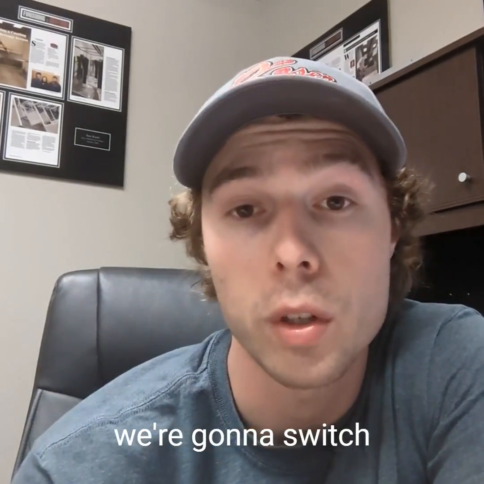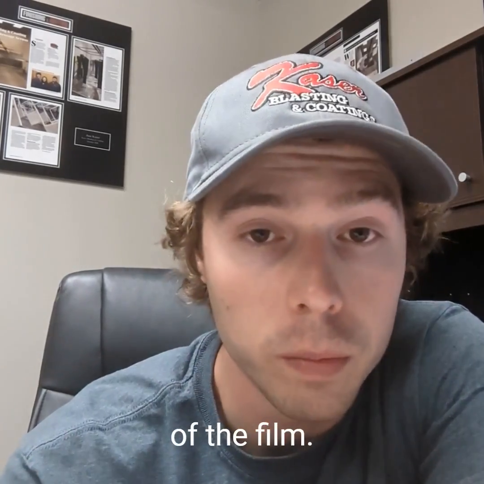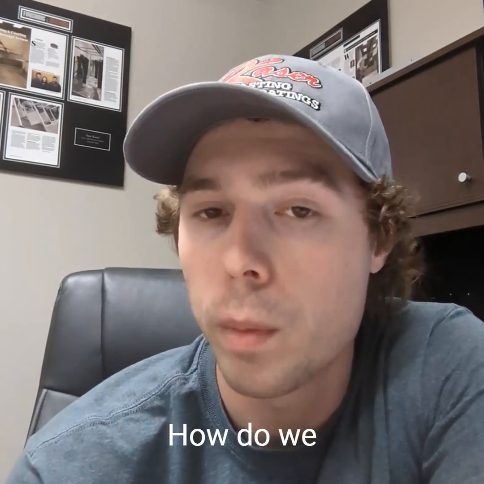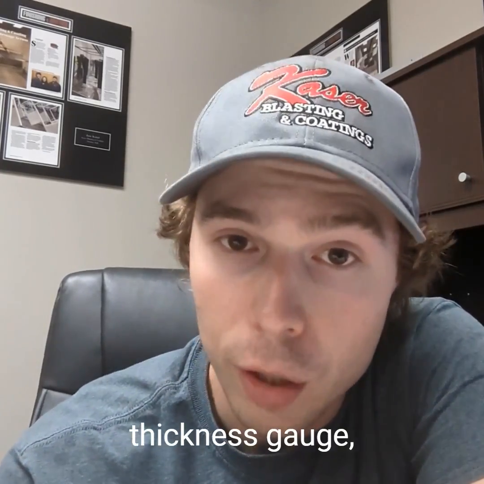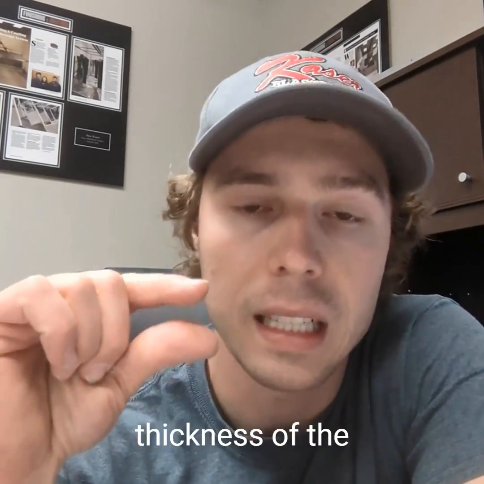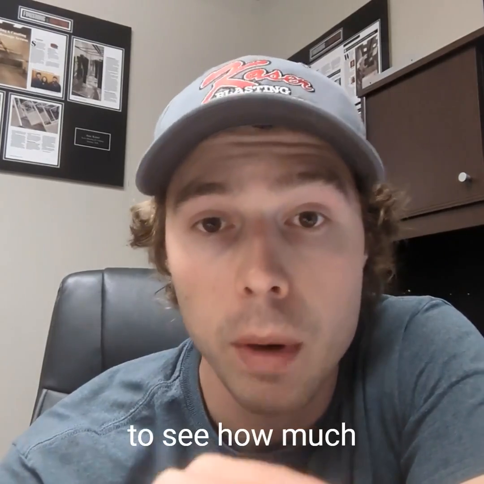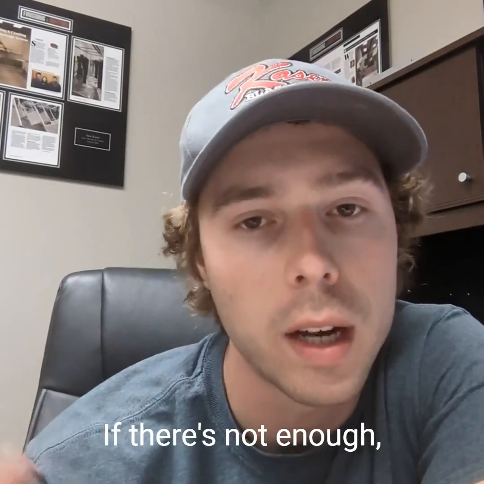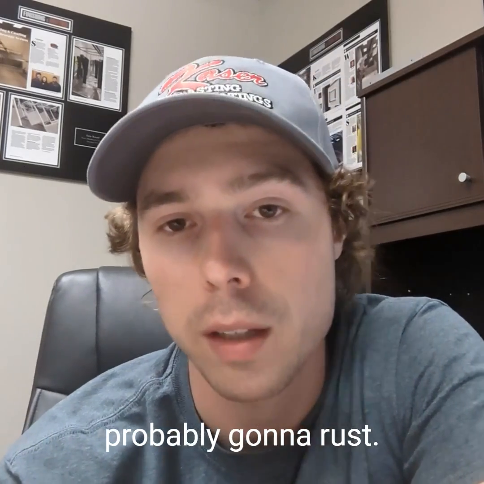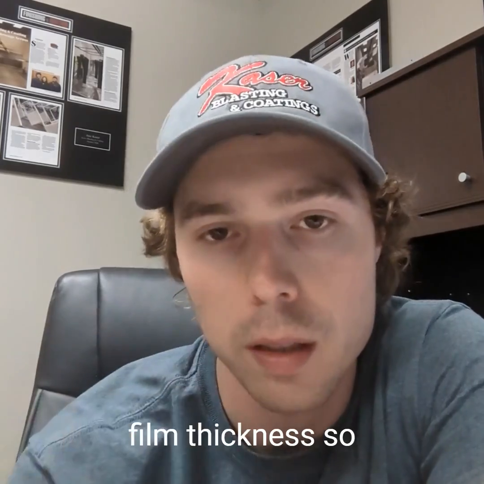Second one, now that we're switching over to coatings, is film thickness. It's the thickness of the film. What's the film? The coating. How do we measure that? We use a film thickness gauge. Very expensive gauge, but what is it doing? It reads the thickness of the coating itself. So part of our quality control process is to see how much film thickness we have on the part. If there's not enough, that means it's probably going to rust. So we have to rework it, put it back through, and add more film thickness so it doesn't rust.